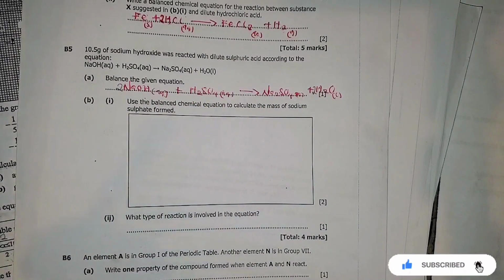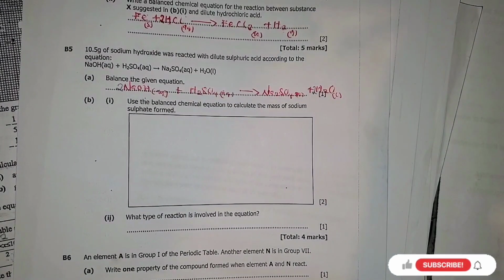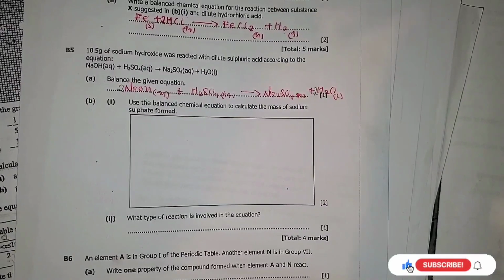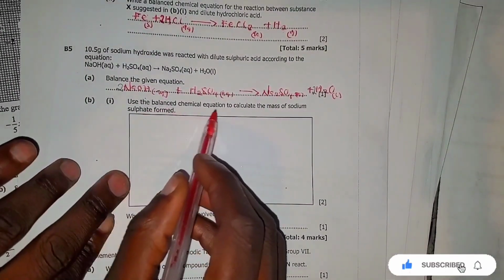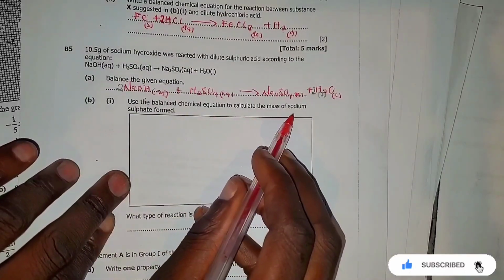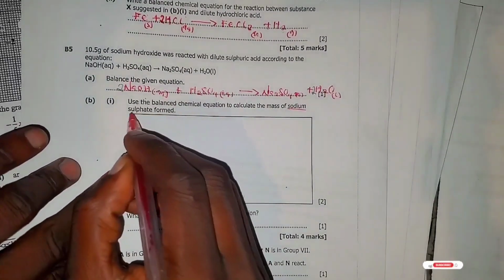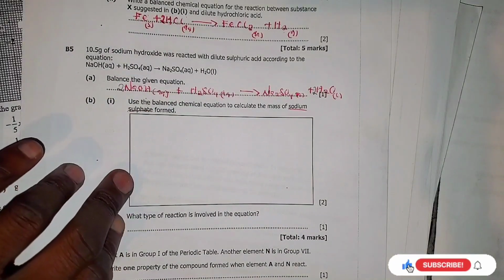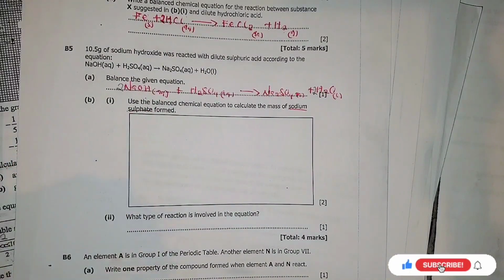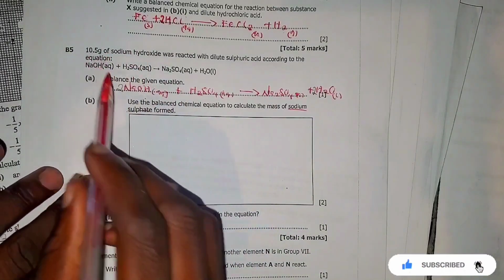Let's go to the next question. Next question, B1: use the balanced chemical equation to calculate the mass of sodium sulfate formed. Now, the balanced chemical equation. So let's get the two compounds that are involved.